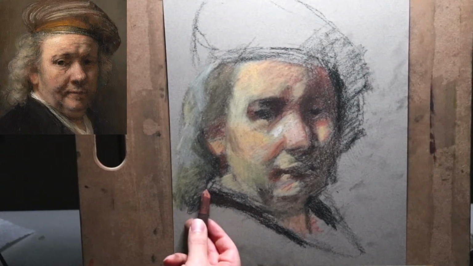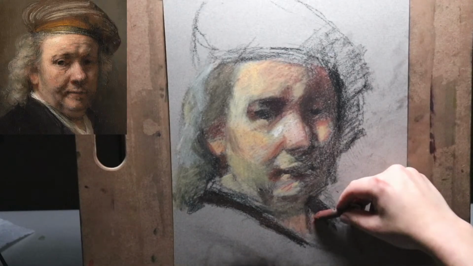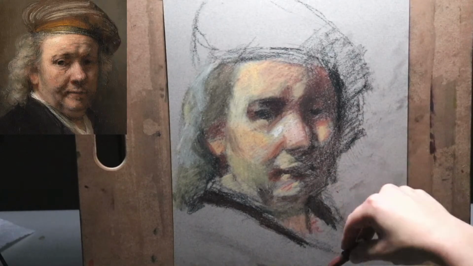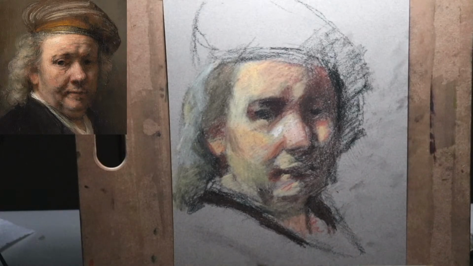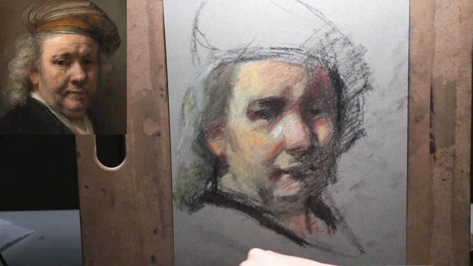So we're putting in black and then this umberish color or burnt sienna-like color. Again, I don't remember the name of it, but it's linked in the description box for you. It has the number associated with the pastel.